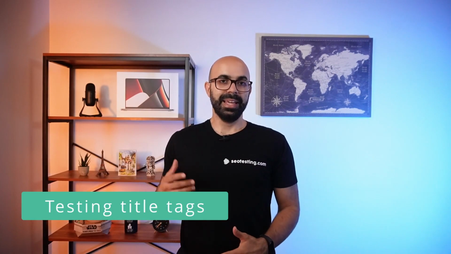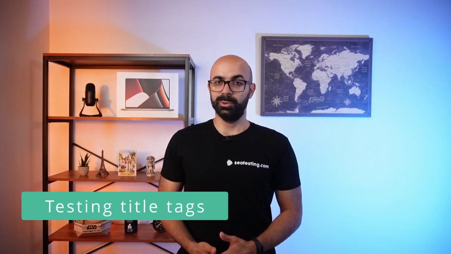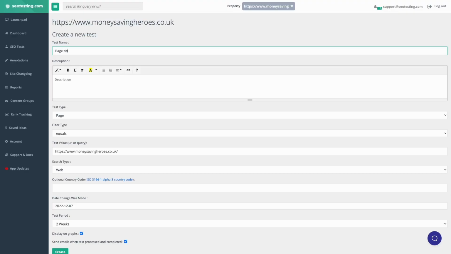Title tag testing is essential to on-page SEO optimization that can significantly increase traffic. By utilizing tools like SEO testing, you can systematically experiment with different titles to check their impact on your rankings, organic clicks, organic impressions, and click-through rates. This process allows you to identify high-performing titles that align better with user intent and relevant keywords.